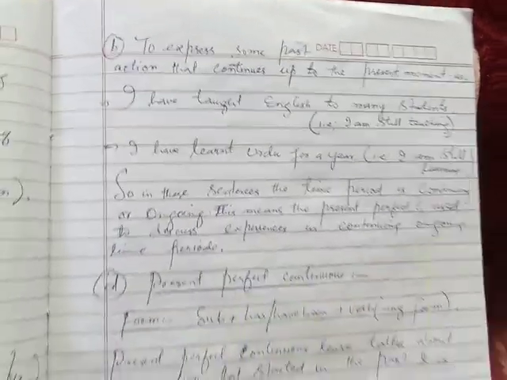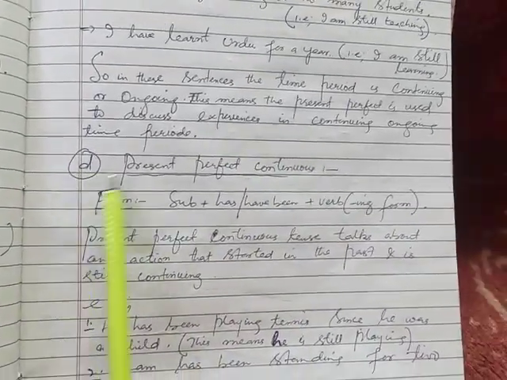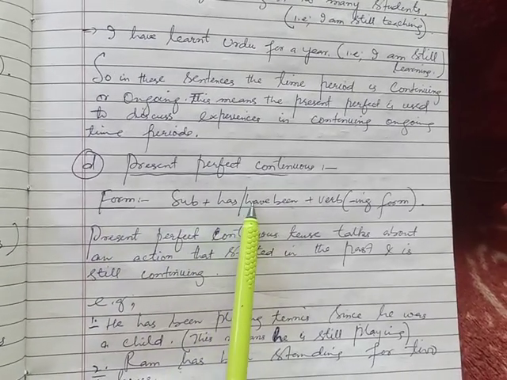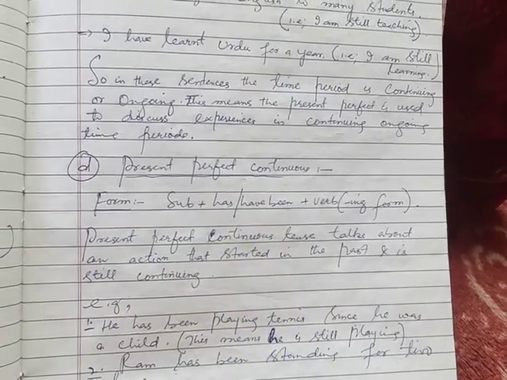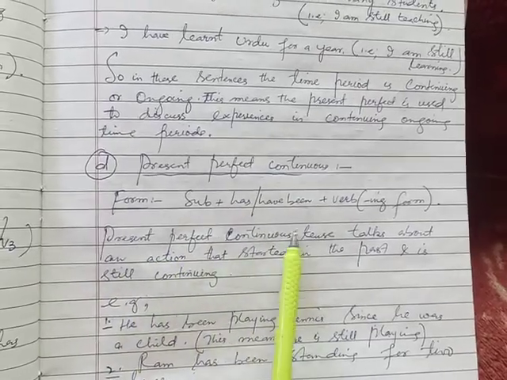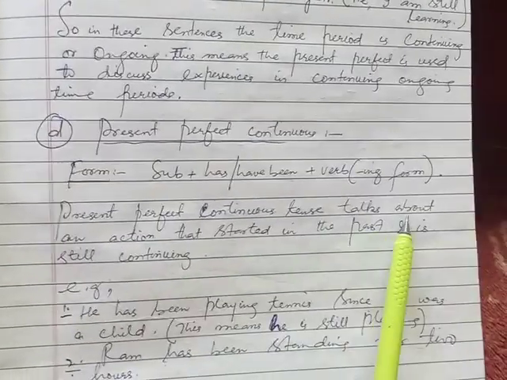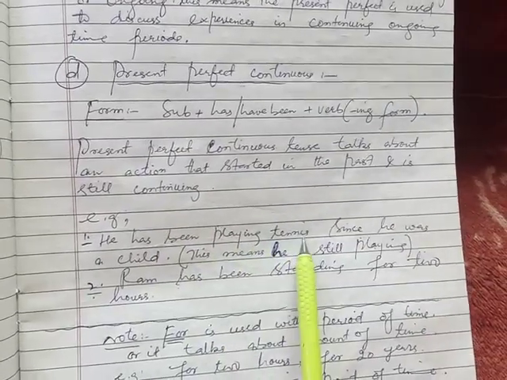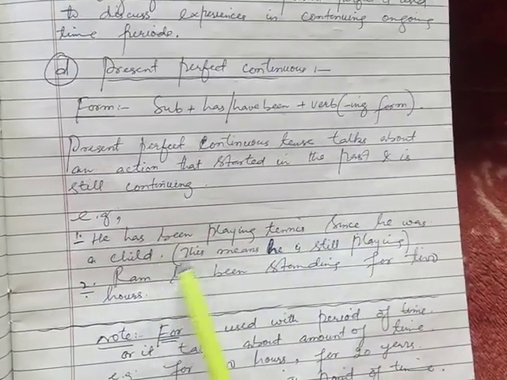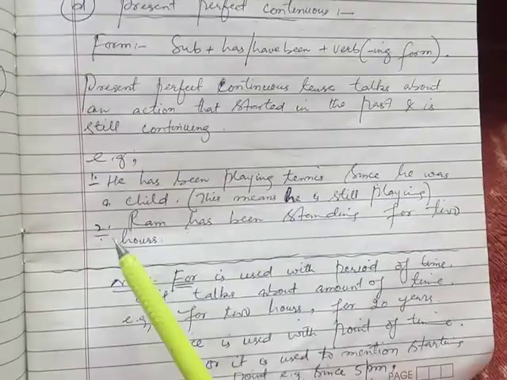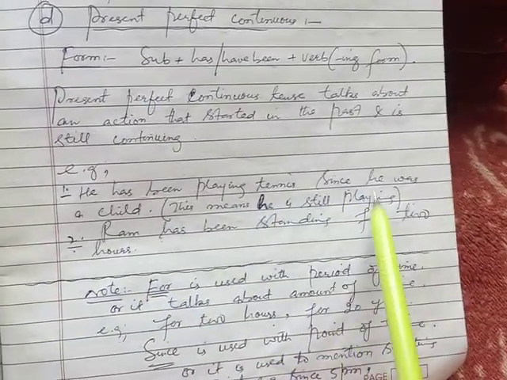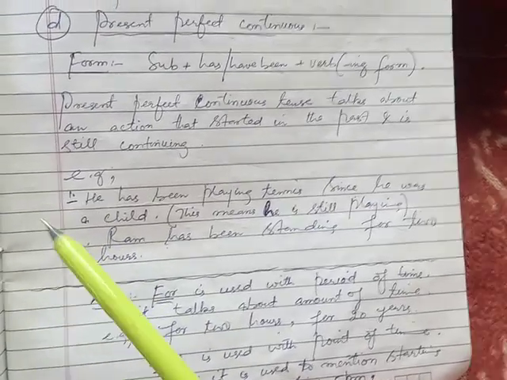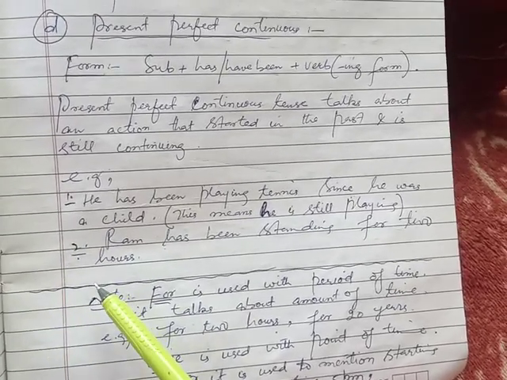Now let's move towards the last one. Present perfect continuous. First of all, its form: subject plus has been or have been plus verb in its ing form. Present perfect continuous tense talks about an action that started in the past, but this is still continuing. For example, he has been playing tennis since he was a child. This means that he is still playing. Very nice. Ram has been standing for 2 hours. This means that Ram is still standing. So here we can use present perfect continuous tense.